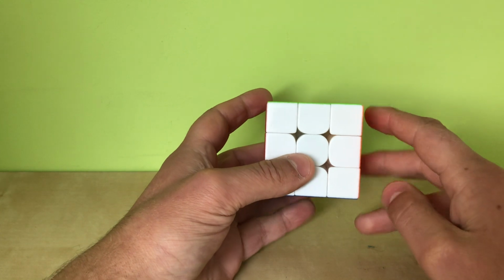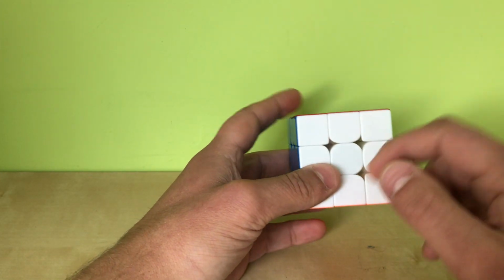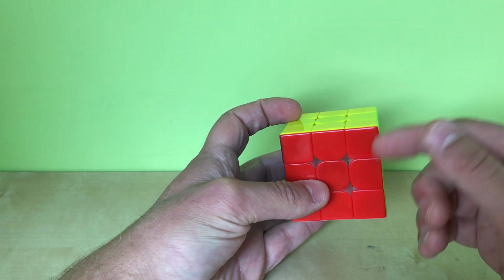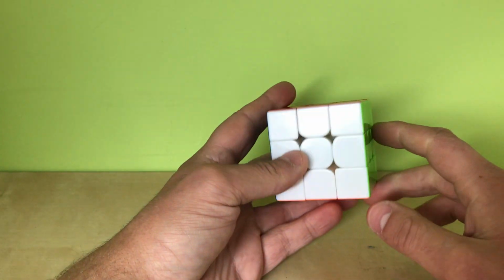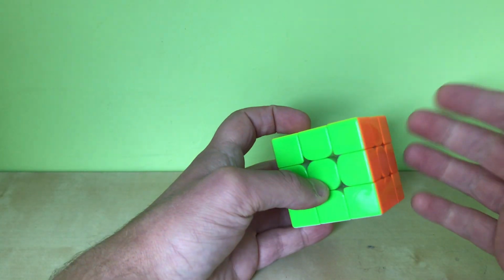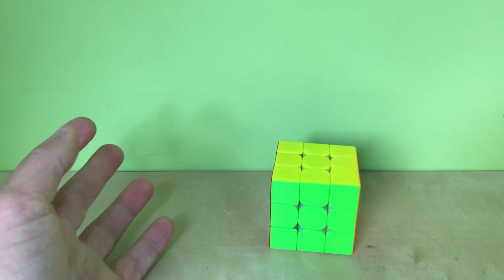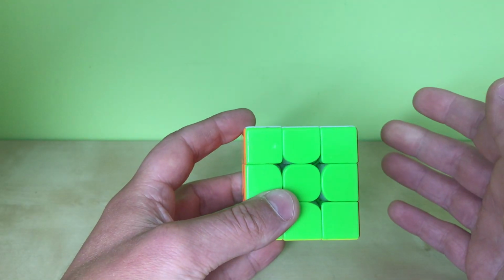So it's just getting used to inspecting the different EOs and then also doing the different EOCrosses. So for example, solving with orange on D instead of white on D. But that's just for anyone who's switching to colour neutral in any method. It might be that there is another way of going about it.